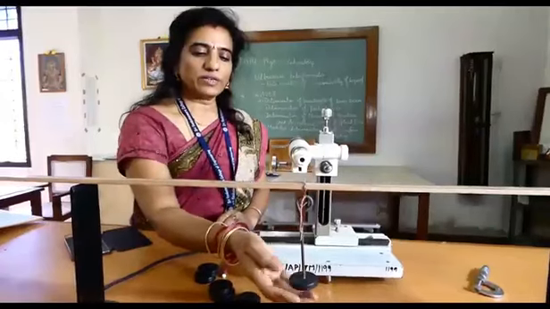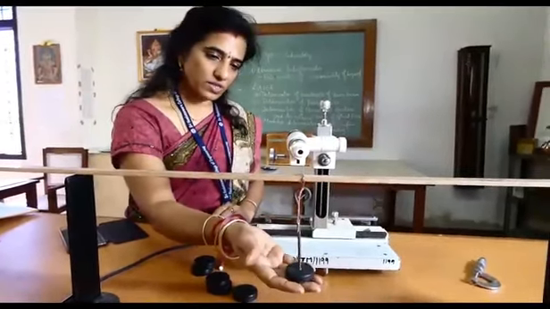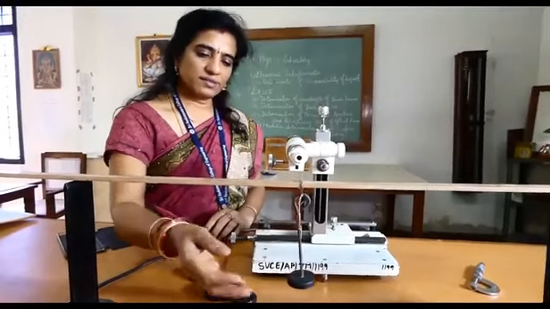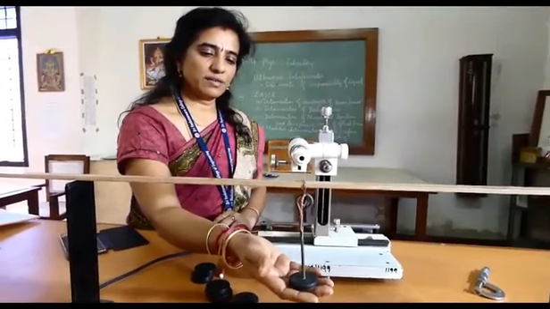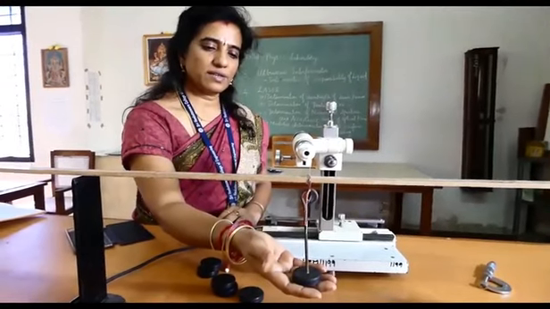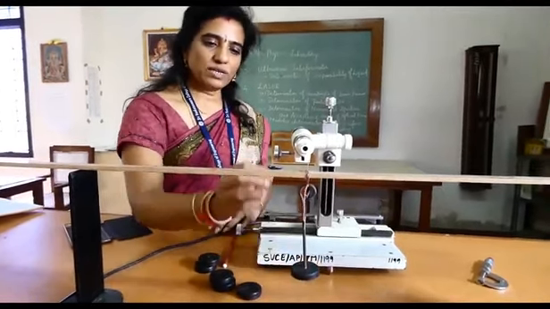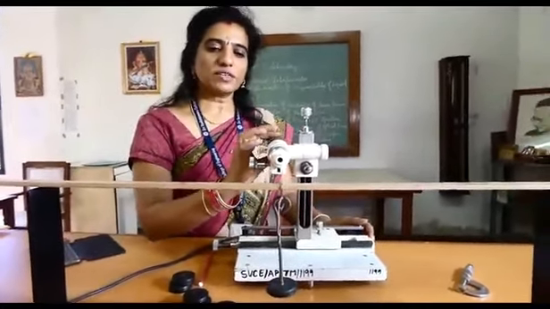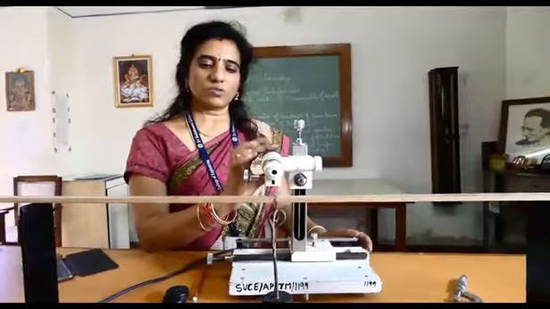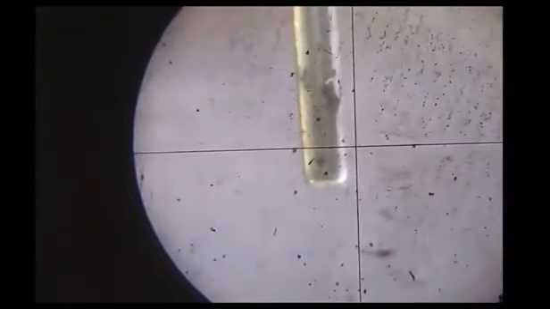The slotted weight, the dead load, is inserted at the center, and that should not shake. It is kept still by holding like this. Then for this dead load, the tip has to be focused, and then it has to coincide with the horizontal cross wire. The tip of the needle pin can be moved up and down.